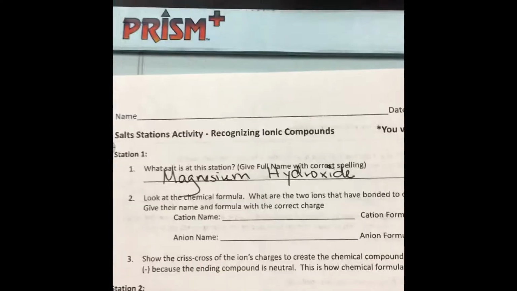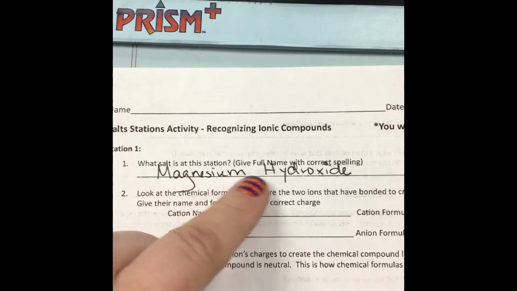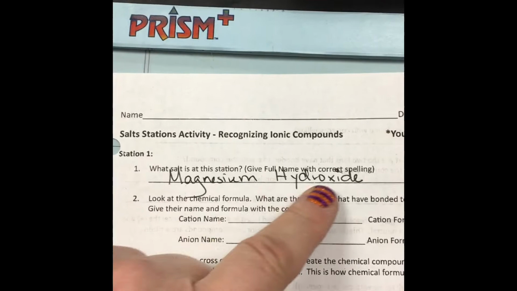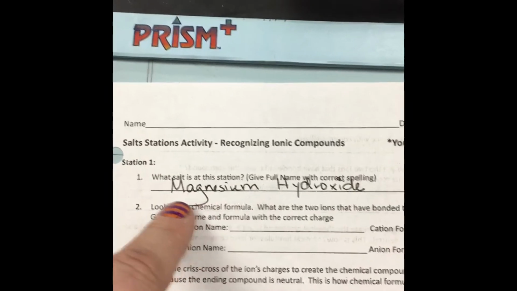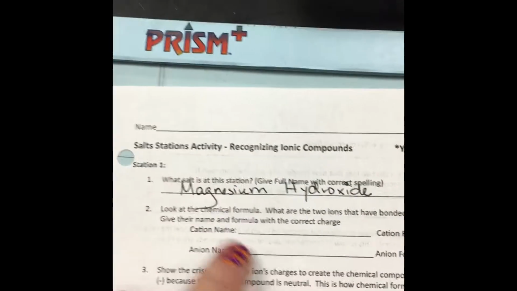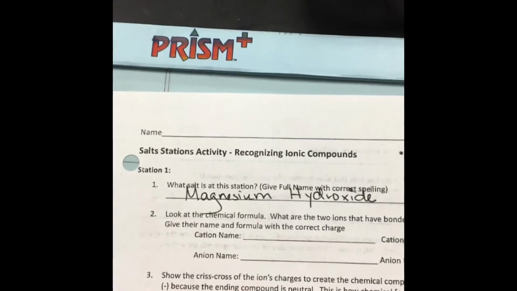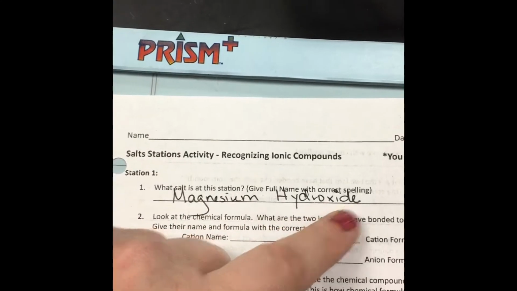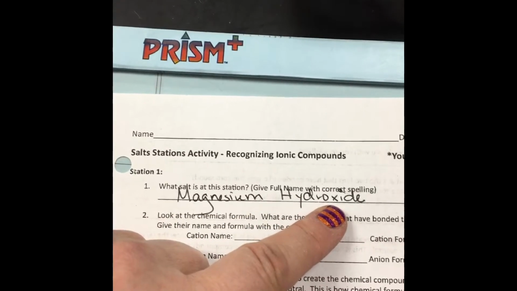All right, so the first thing I'm going to do is write down the given name of the salt that's at my station, and I just copy that off of the bottle. So milk of magnesia is the common name. It's a good substance to help settle your tummy if you're upset. But the chemical name for it is magnesium hydroxide. So I just copied that right off of the station.